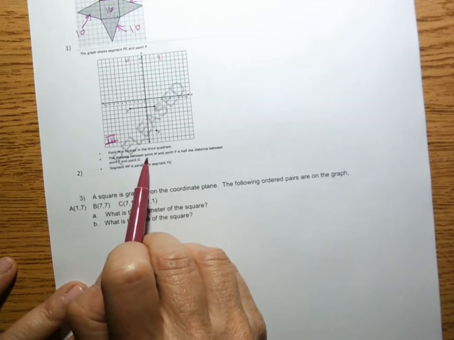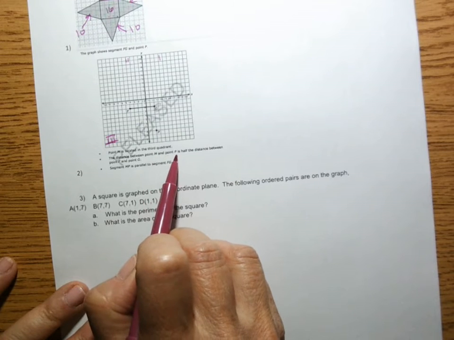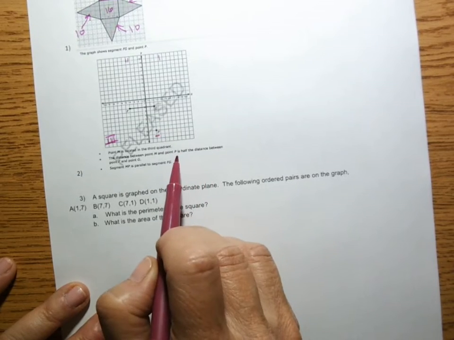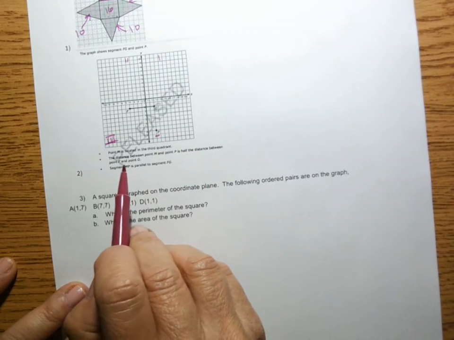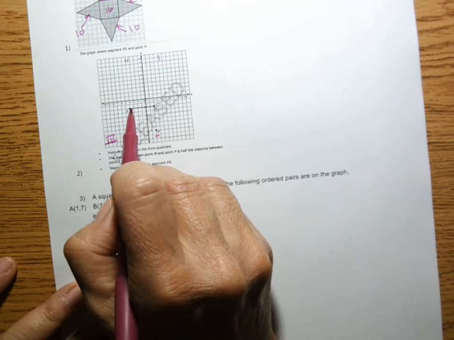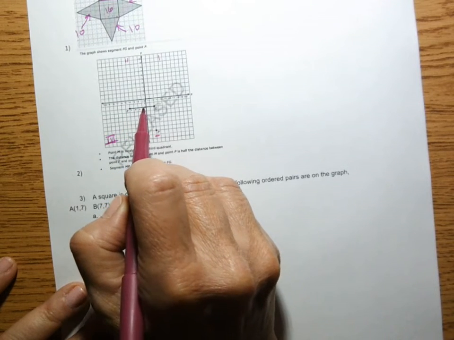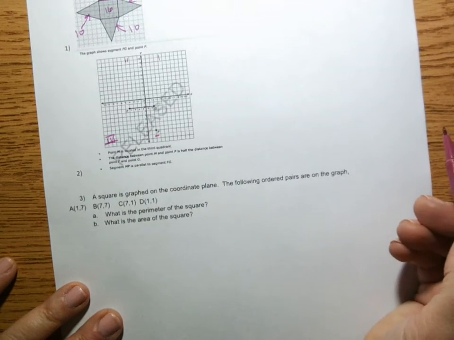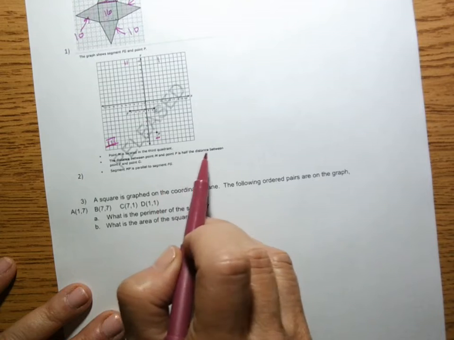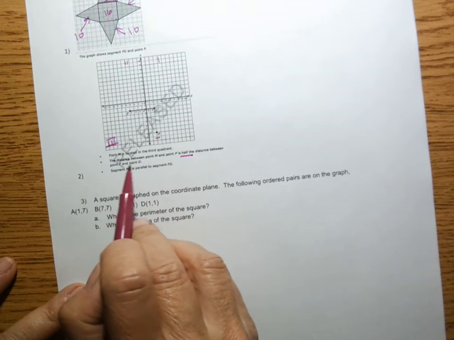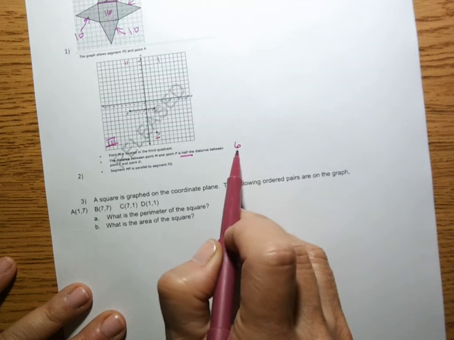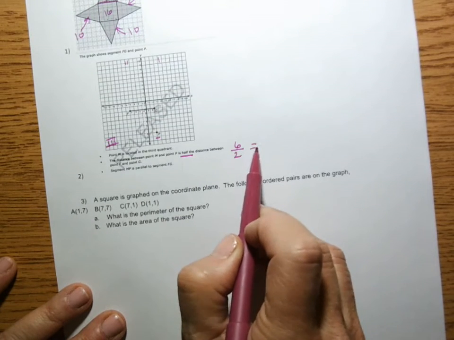The distance between point M and point P, so wherever M is, here's point P, is half the distance between point F and point G. So I need to count the distance between F and G. So that is 1, 2, 3, 4, 5, 6 units. So once again, the distance between M and P is half the distance between F and G. So the distance between F and G is 6, and half of 6 is 3.